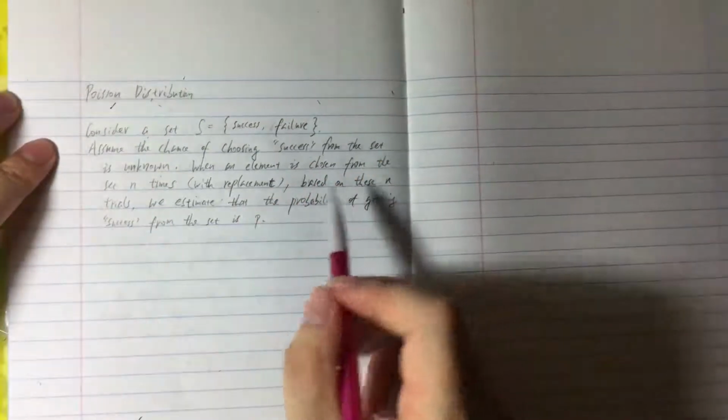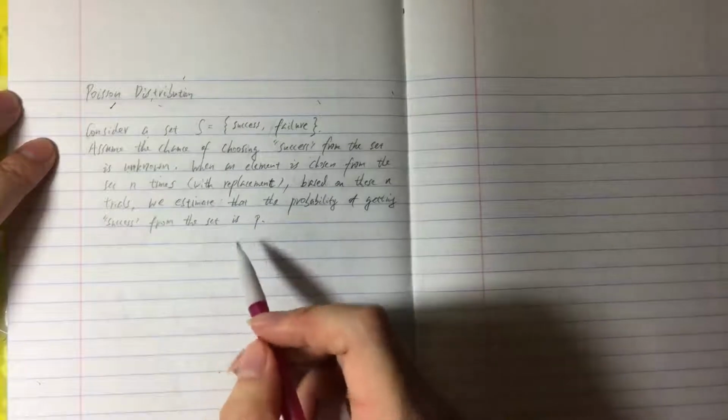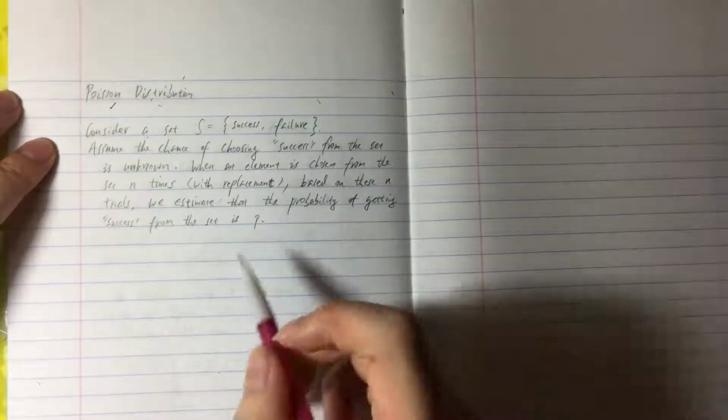Based on these n trials, we choose an element from the set n times, write down what it is, put it back, and choose it again. This P is an estimated probability of getting success.